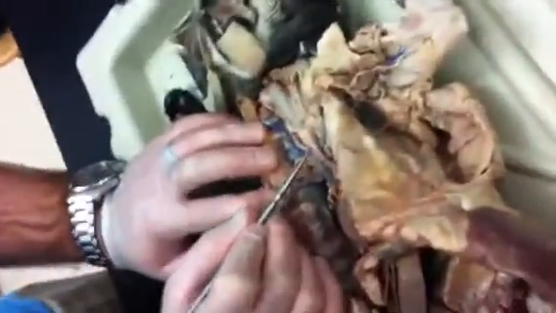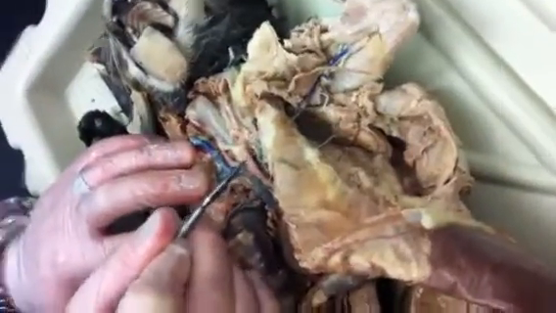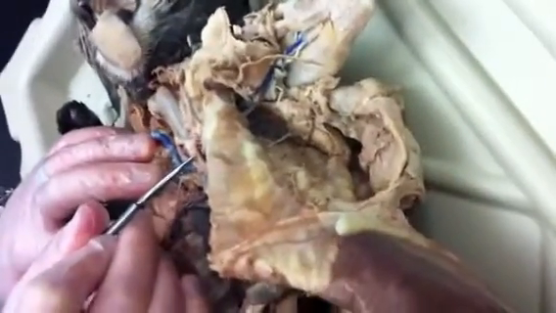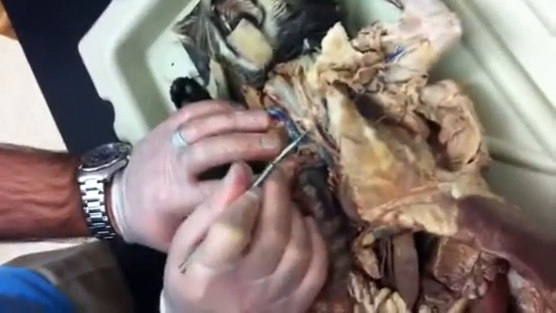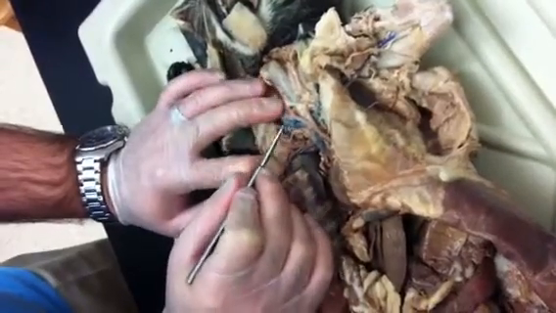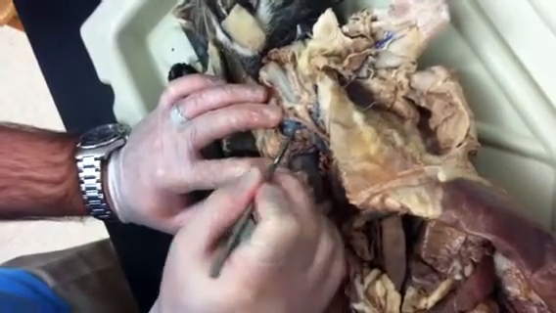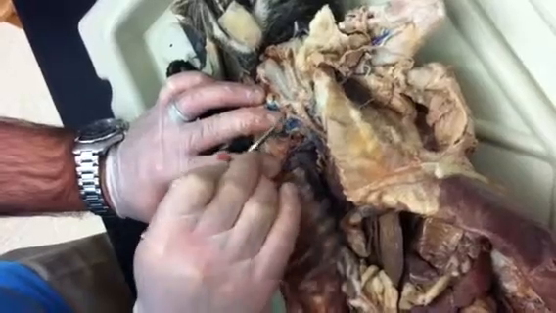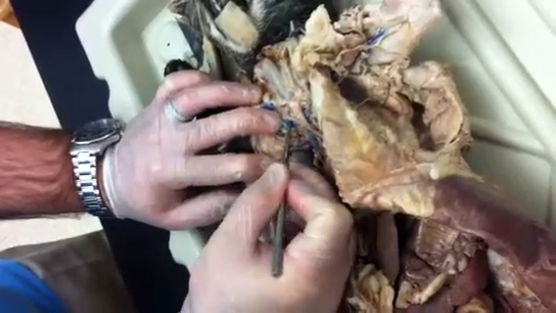Brachiocephalic trunk divides into a few vessels here. We have the carotids. I don't really care if you say common carotid. It is the common carotid, but as long as you say carotid, you're okay. But it's the left common carotid, right common carotid. And then after the right common carotid branch, we have the subclavian.